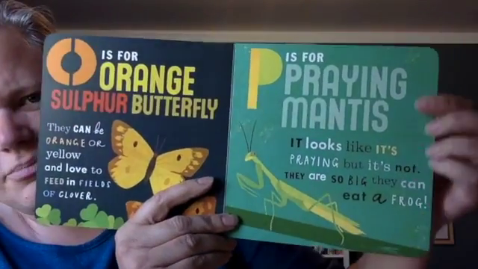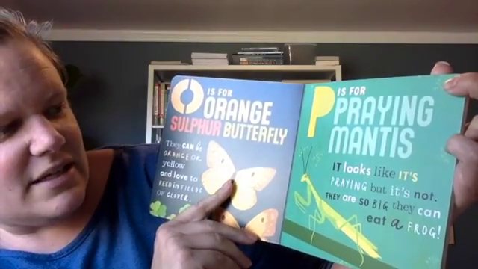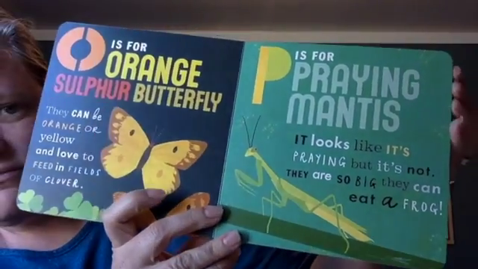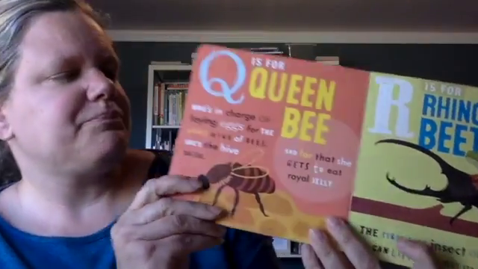Oh, P is for praying mantis. It looks like it's praying, but it's not. They are so big, they can eat a frog. The ones we raise won't eat frogs, but some of them get really big.